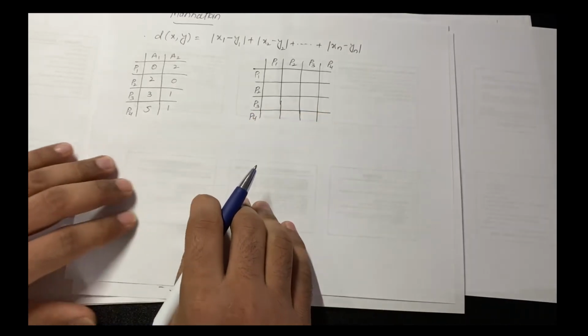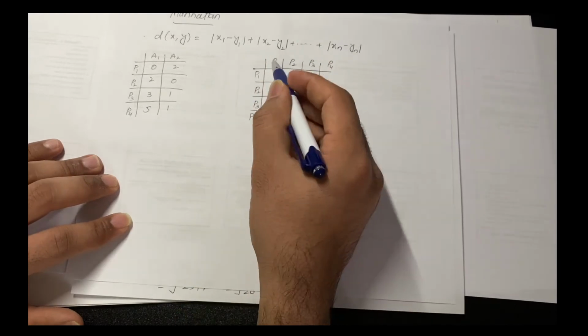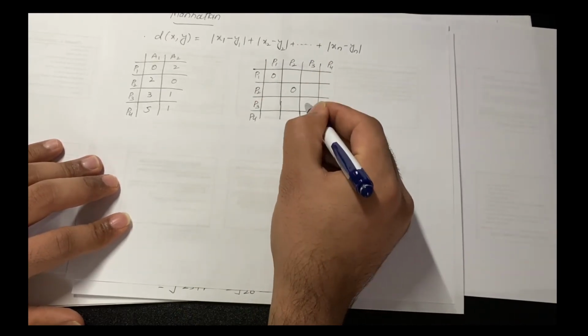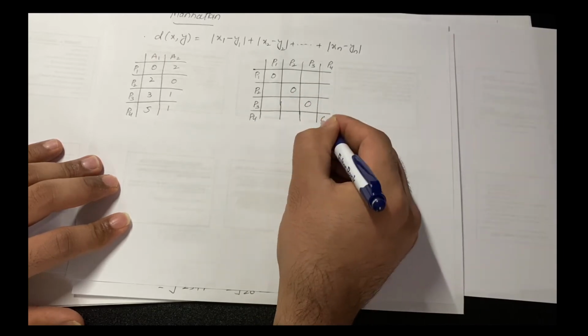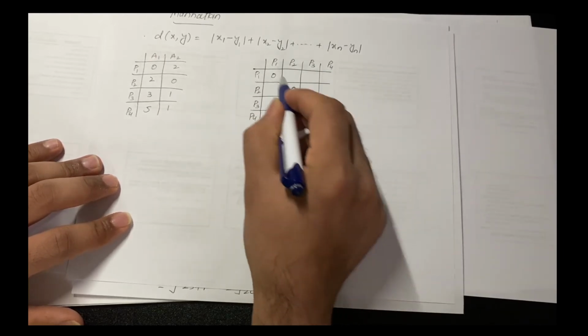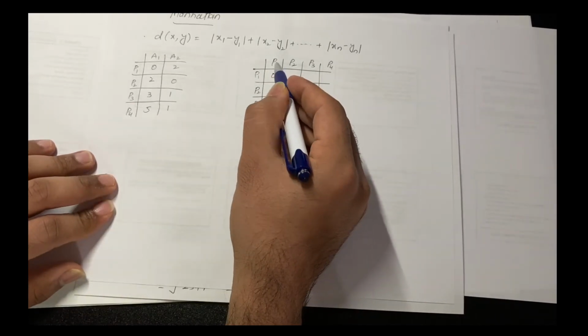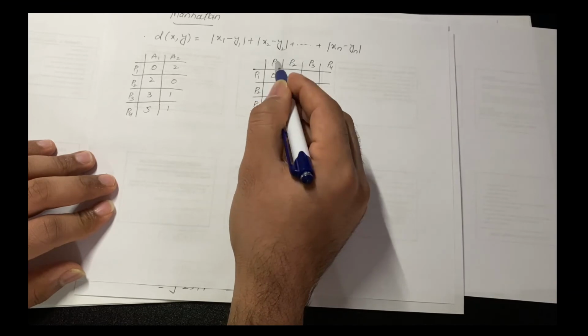So what is the difference between p1 and p1? It will be 0, p2 and p2 0, p3 and p3 0, p4 and p4 will be 0. Diagonal will always be 0. Let's see the difference between p1 and p2.